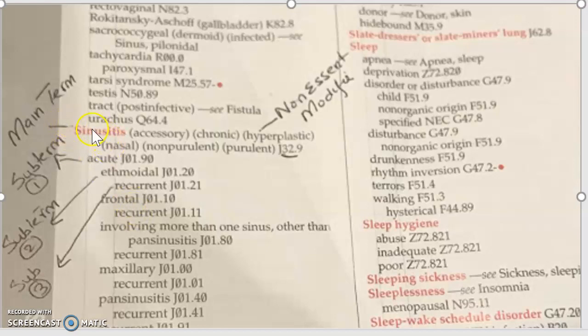So the first word is called main term. Everything else after that is a subterm. You also see a lot of terms right next to sinusitis under parentheses. They are called non-essential modifiers.